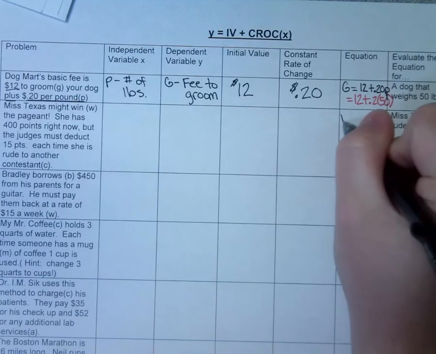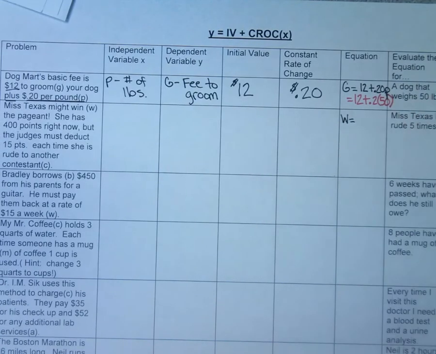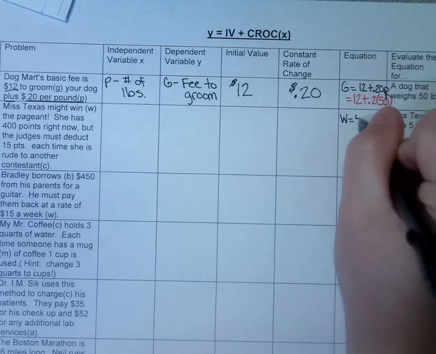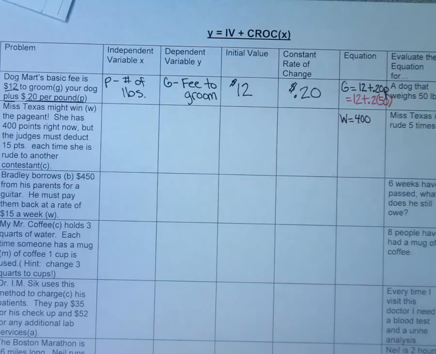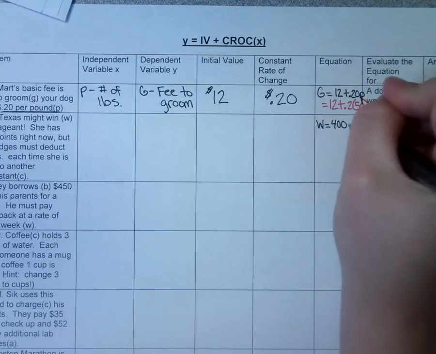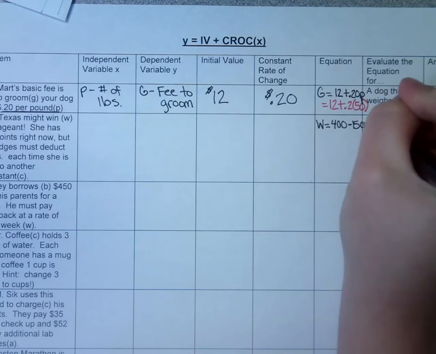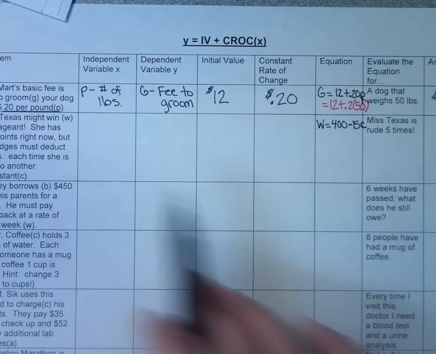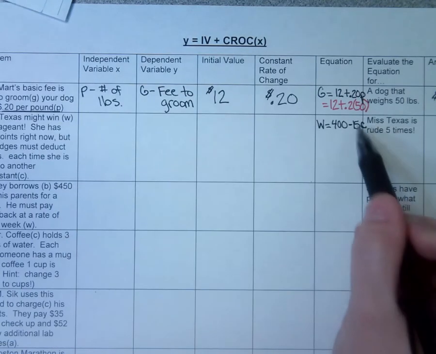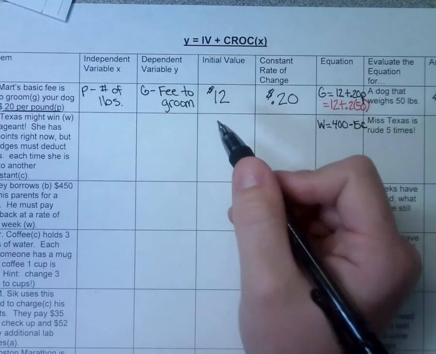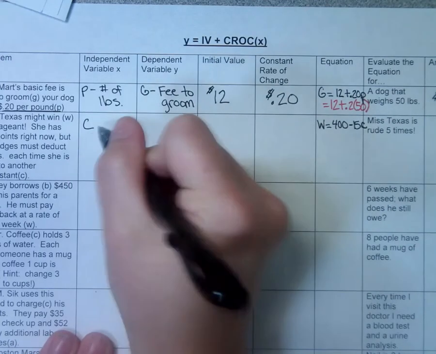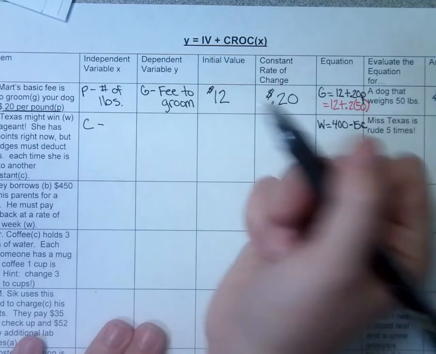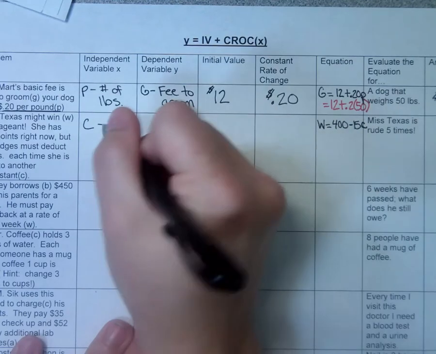So her winning number of points, she starts off with 400 points. And then if you have to deduct 15 points every time she's rude to somebody, then it's minus 15, and they said to use a C. Okay, so the independent variable is the X, but we didn't use X, we used C. So our independent variable is C, and C talks about the number of times she's rude to another contestant.